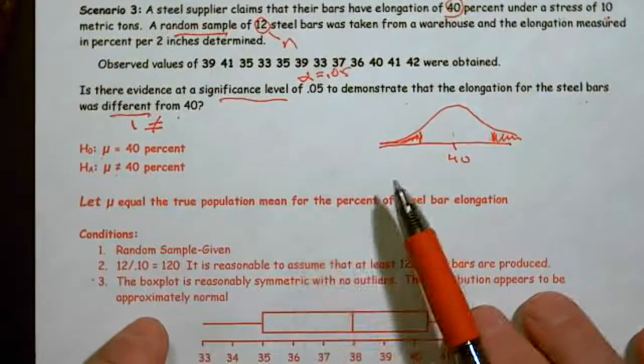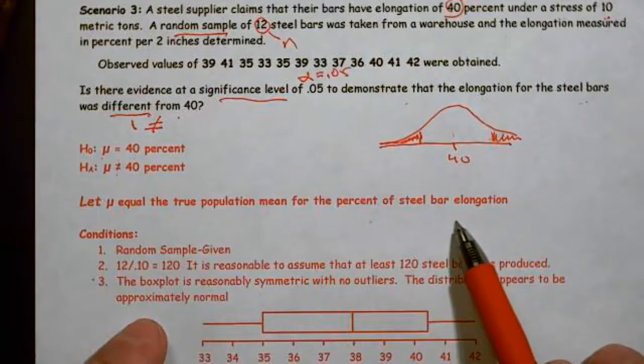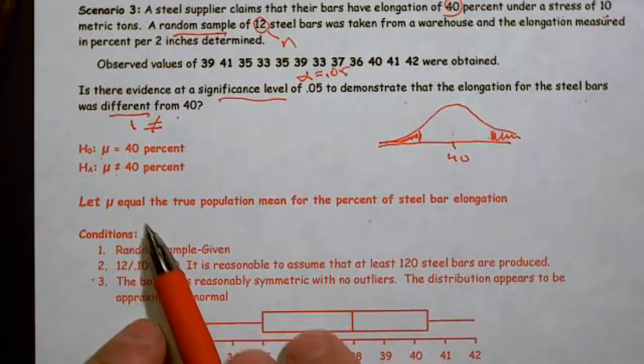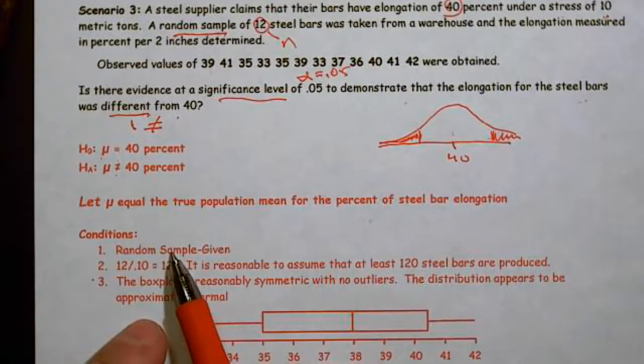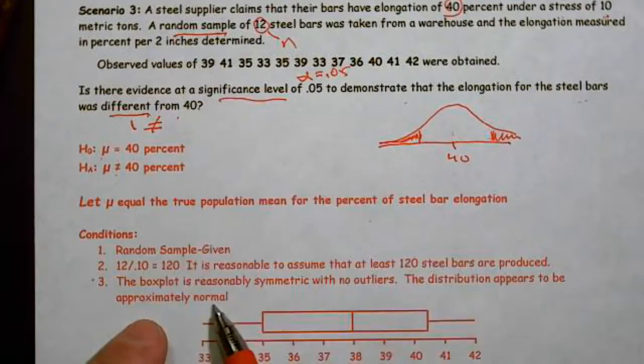So let mu equal the true population mean for the percent of steel bar elongation. All right. So that's us defining our parameter. Condition, random sample, it was given. Why? They told us a random sample right there.